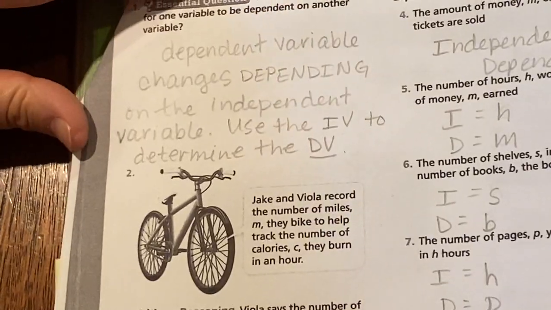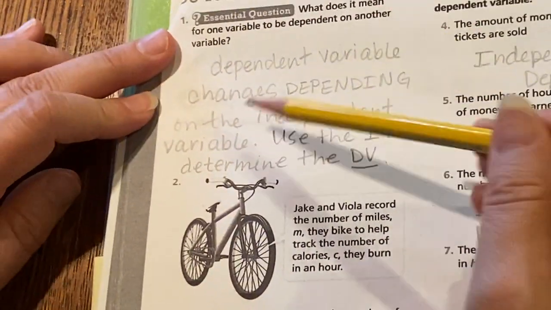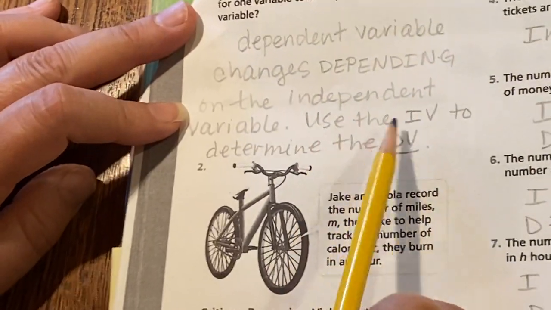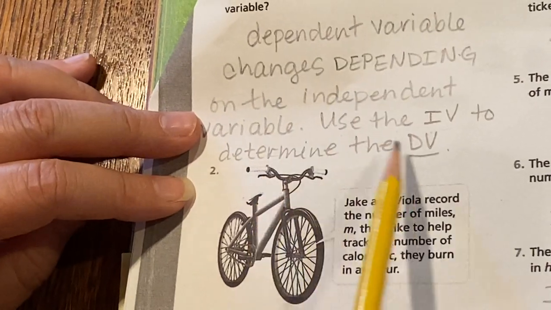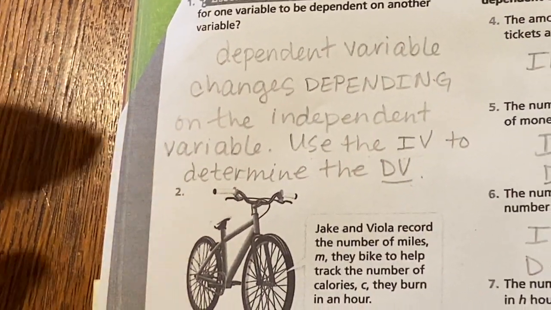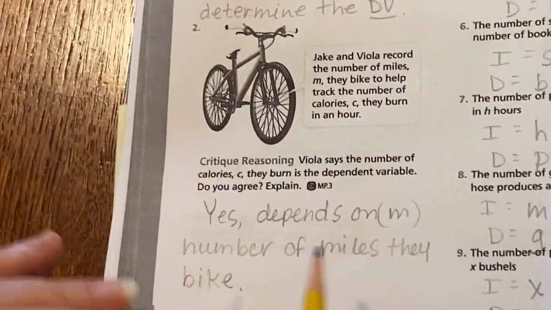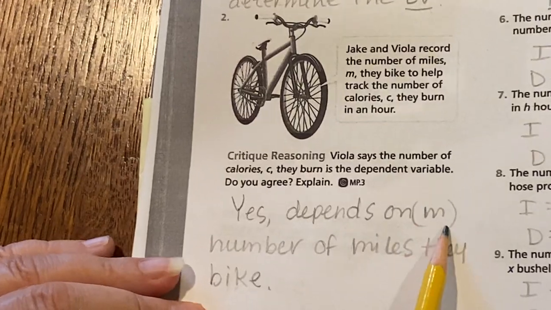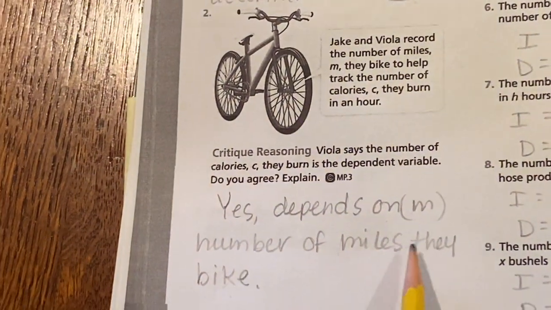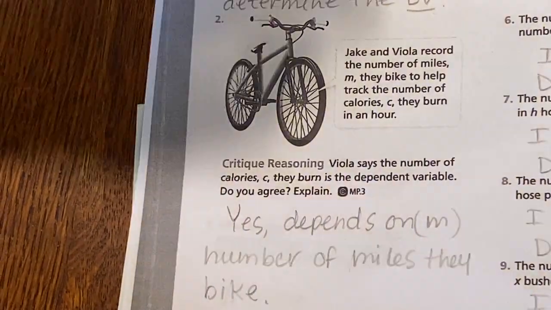Okay. So a dependent variable changes depending on the independent variable. Use the independent variable to determine the dependent variable. That's how I chose to express it. Now, is Viola right? Yes, she is. Depends on the miles, the number of miles they bike. So you're going to burn more calories if you travel more miles.